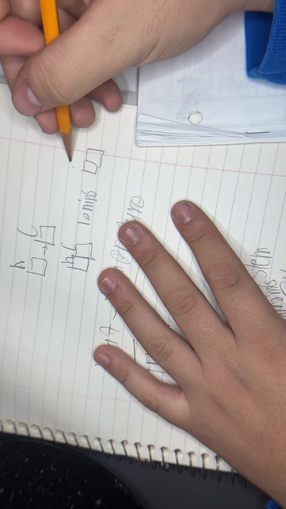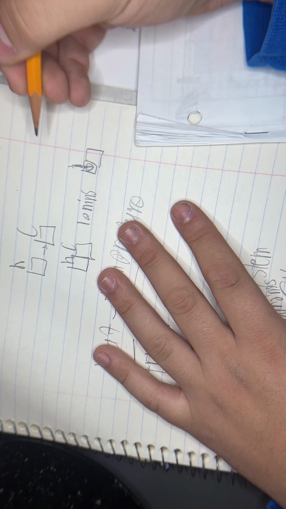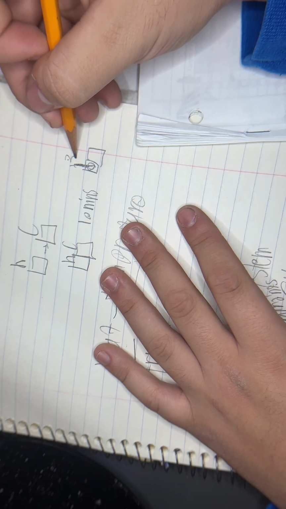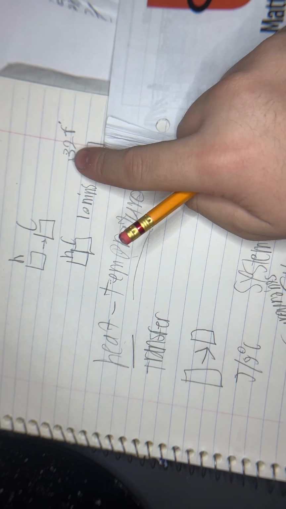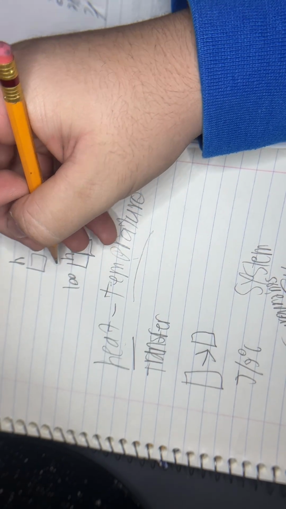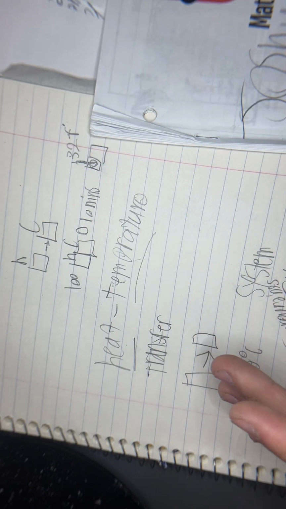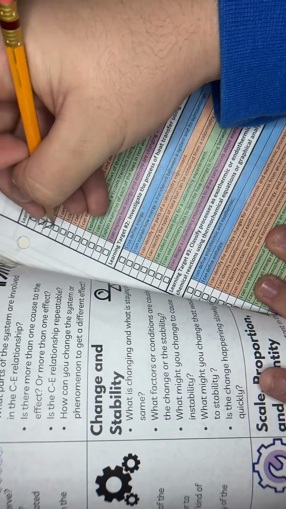So now, if we were to take the reading, give it a second. Okay, so the temperature says it's 32 degrees Fahrenheit. That's the temperature of these compared to this one, which may have been like 100, and this one, which may have been 0. That is thermal equilibrium and an example of it. All right, so we can go ahead and check that off, right?